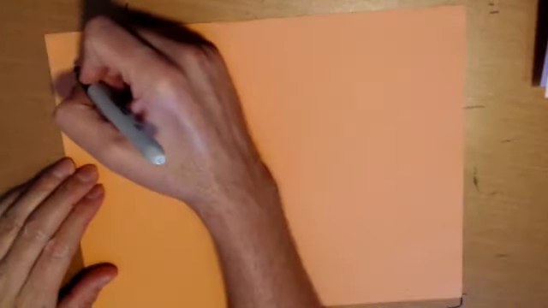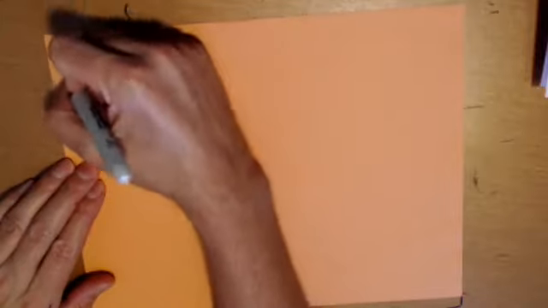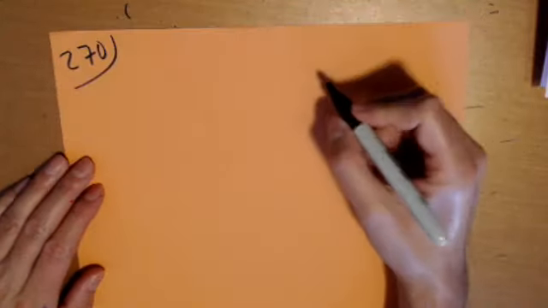270. Let's see. Local buses. Let's do 270. I think it's just like 268.